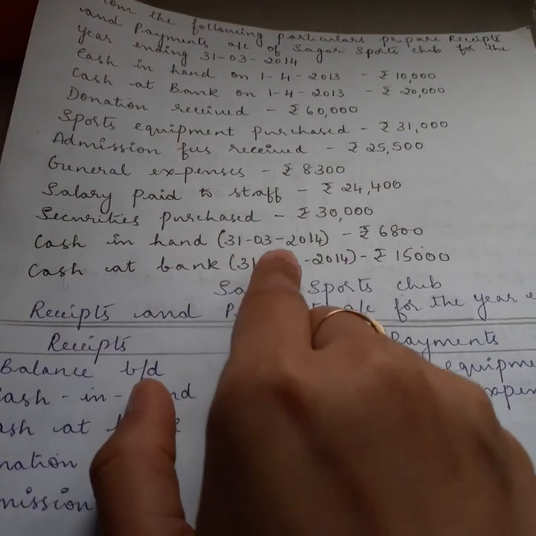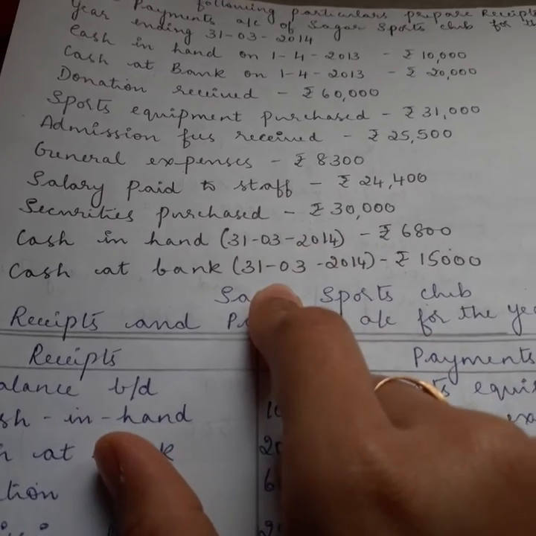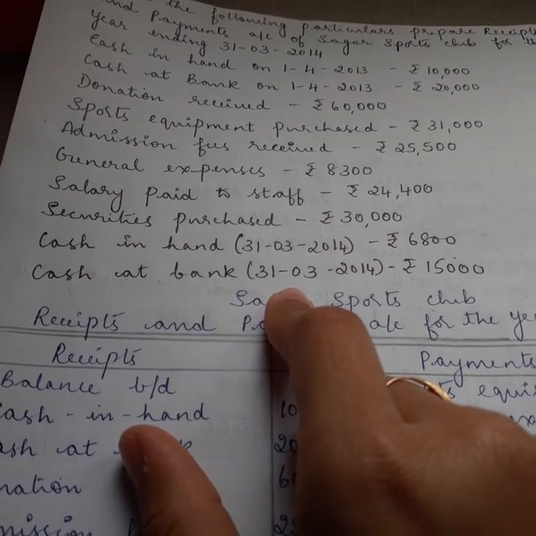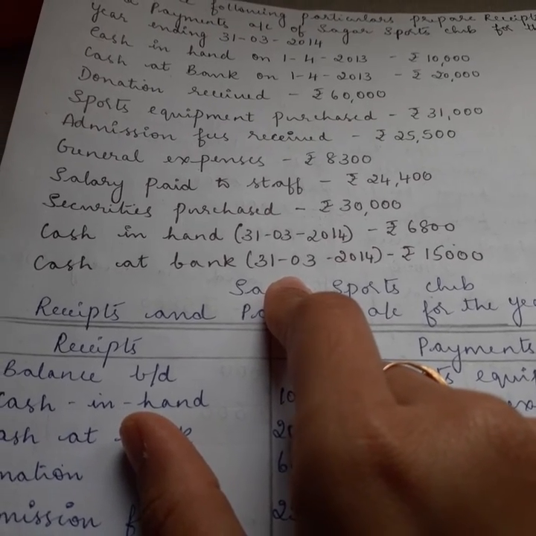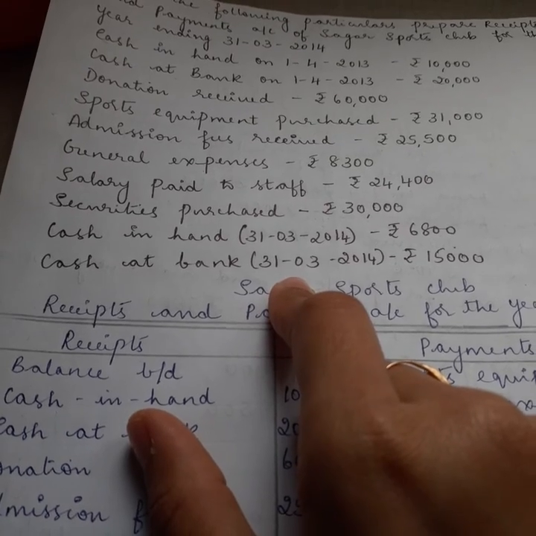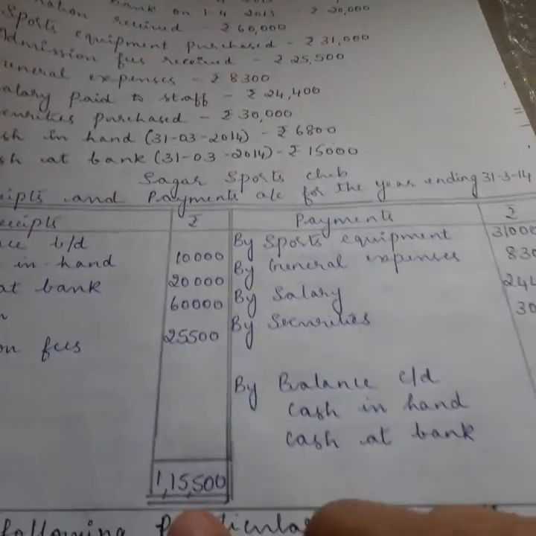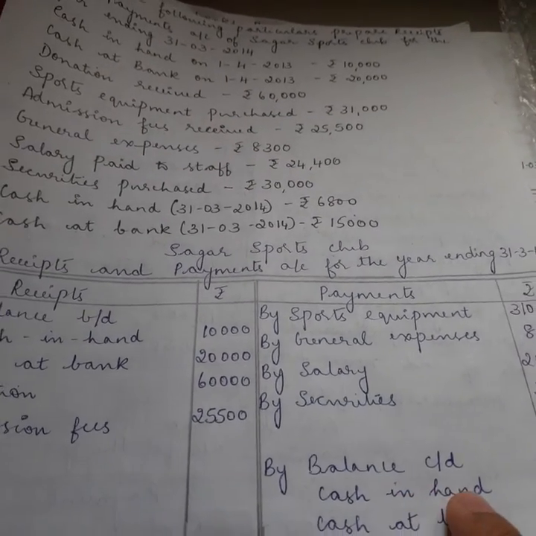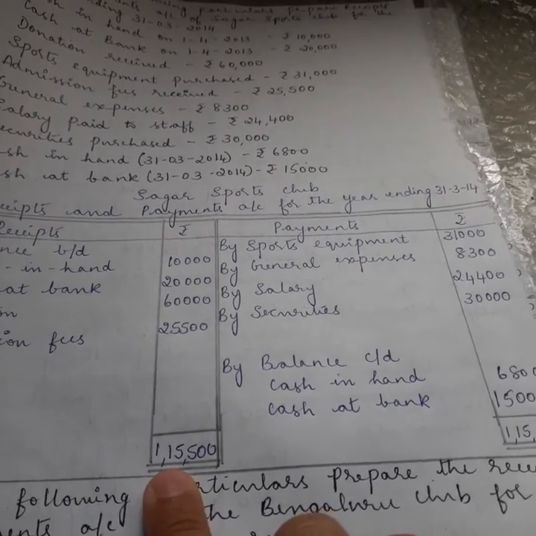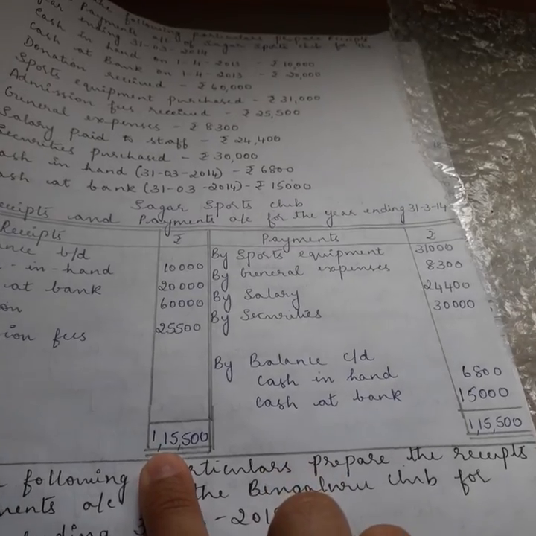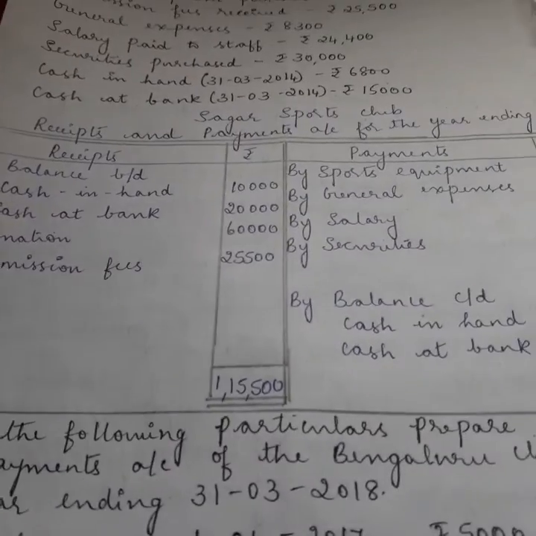Cash in hand 31/3/2014 and cash at bank 31/3/2014. In this problem closing balance is also given. In the previous problem closing balance was not given. The balancing figure we treated as closing balance. But in this problem, since they have given closing balance to us, the receipt and the payments total should tally. So by balance carried down, cash in hand will be 6,800 and cash at bank will be 15,000. There won't be any balance. The total of receipt side and payment side will be 1,15,500. Now let us move to the 8th one.